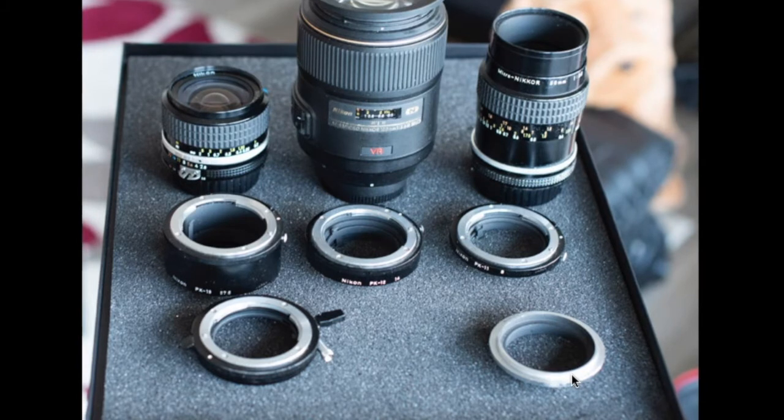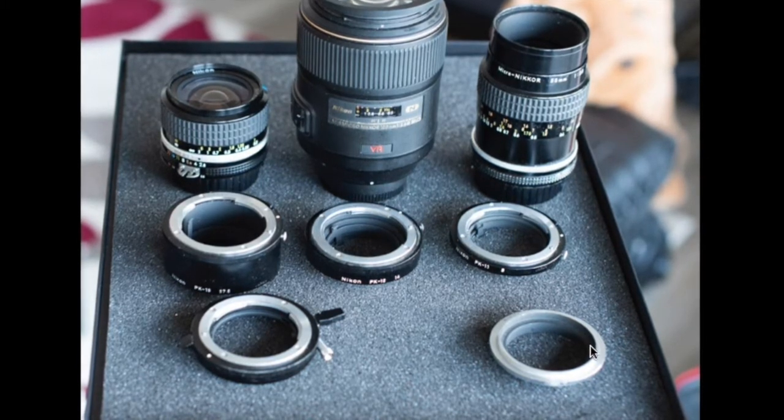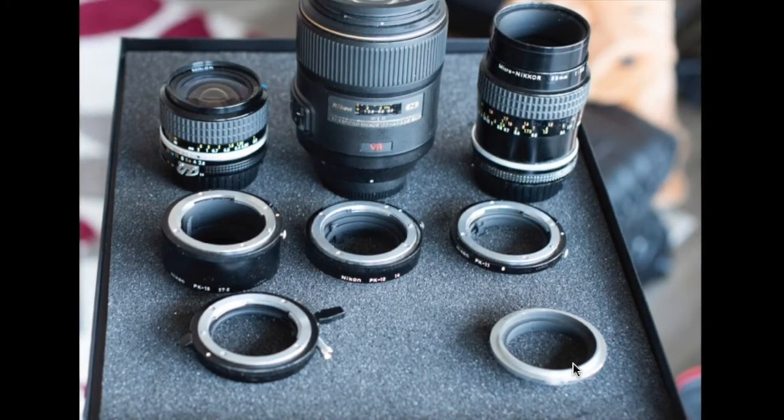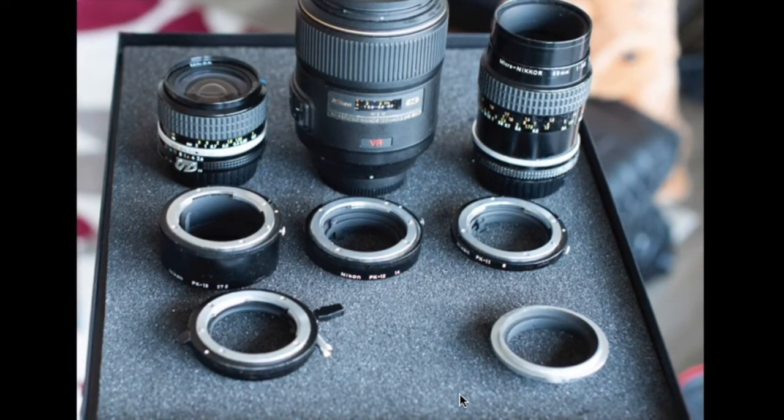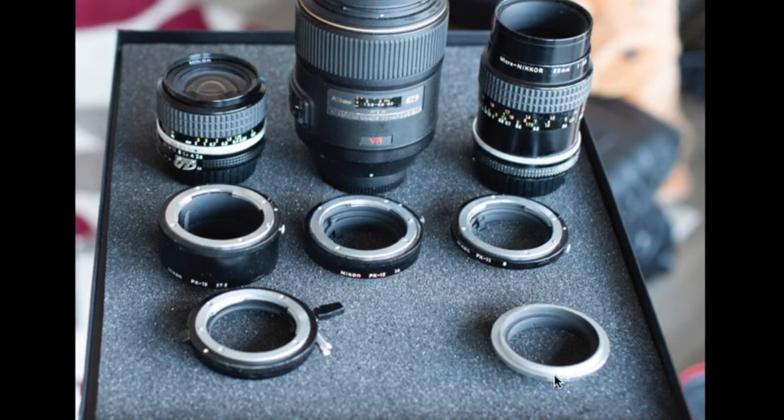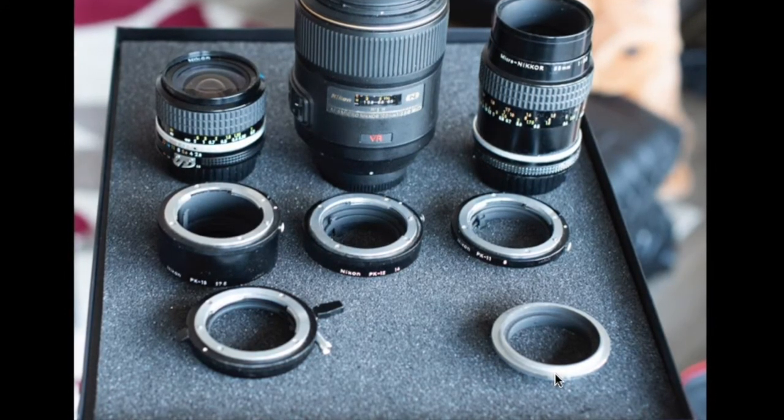Over here we have the reversal ring. The reversal ring is threaded on one side, in this case 52mm, which matches both of these lenses, and on the other side is what's called the F-mount, which is the bayonet connection normally between the lens and the camera.